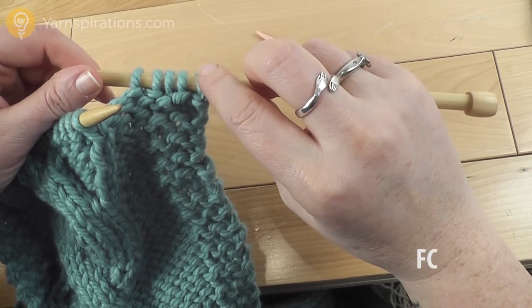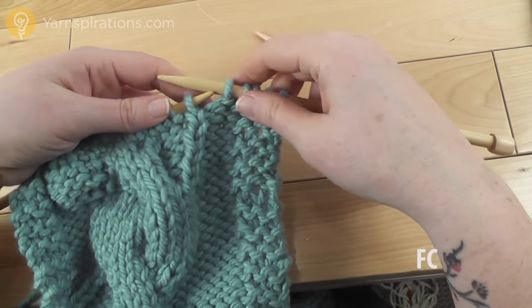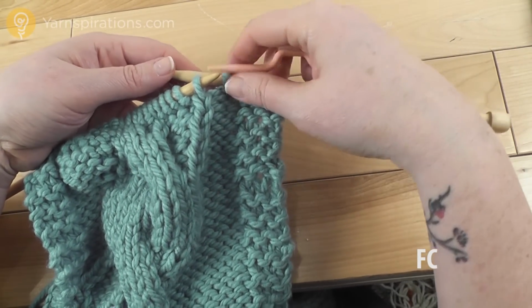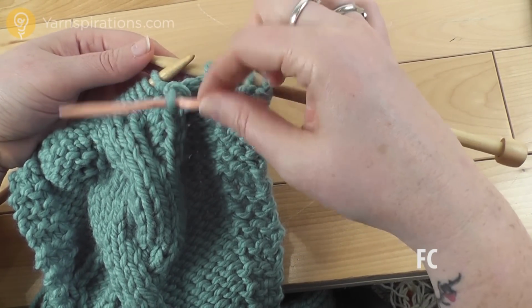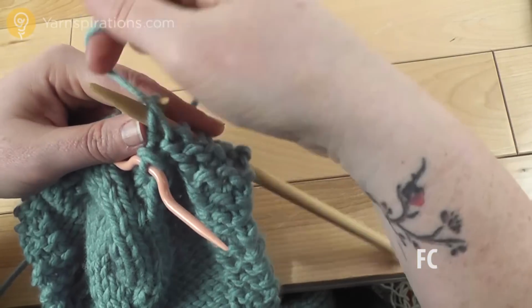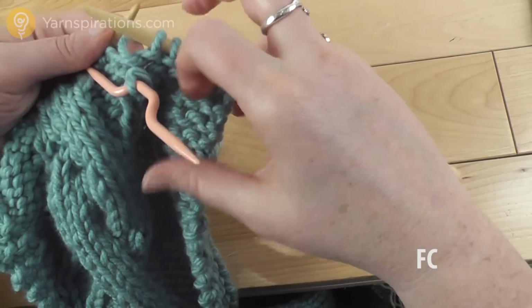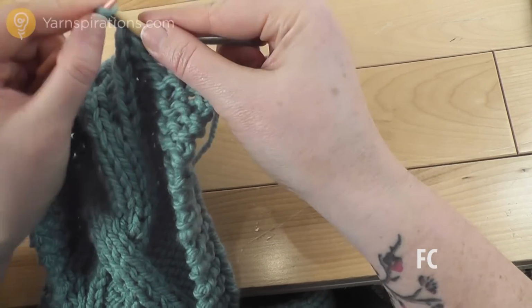In the 12th row, we see FC. So I've worked the knit 3 and purl 2, and the next thing I'm supposed to do is FC. So it works very much the same way as the BC works, but we slip the stitch on our left-hand needle into the cable needle and leave it at the front of our work. Purl the next stitch, and then knit that 1 stitch from the cable needle.